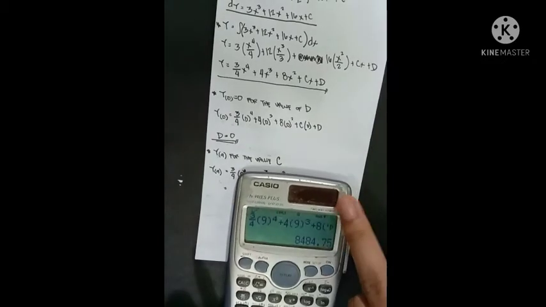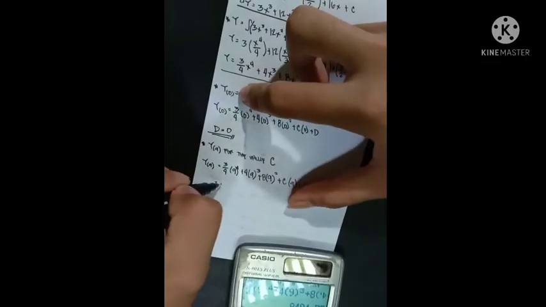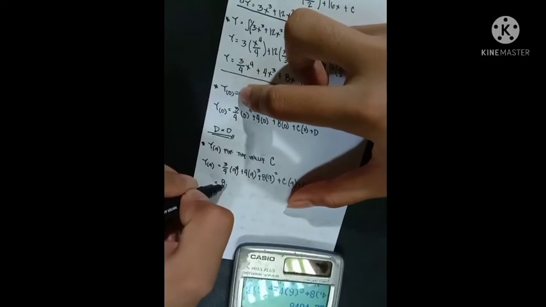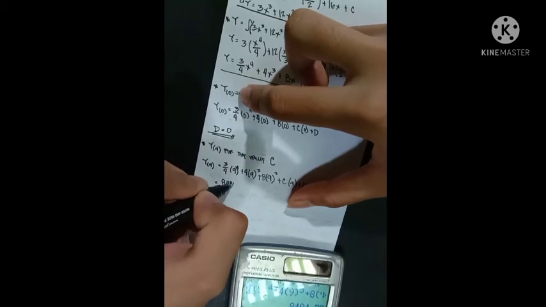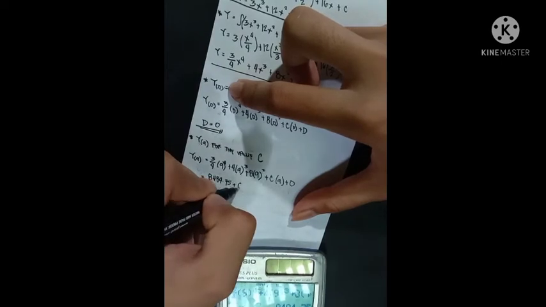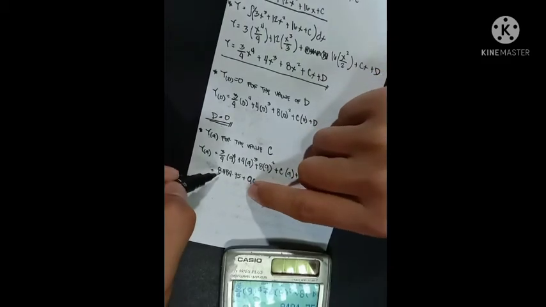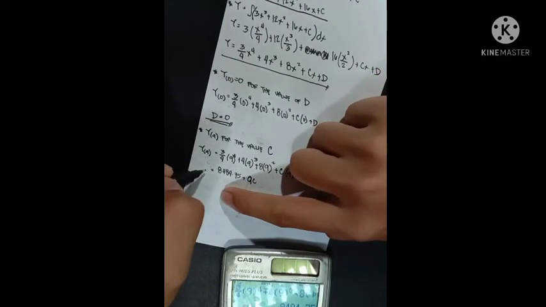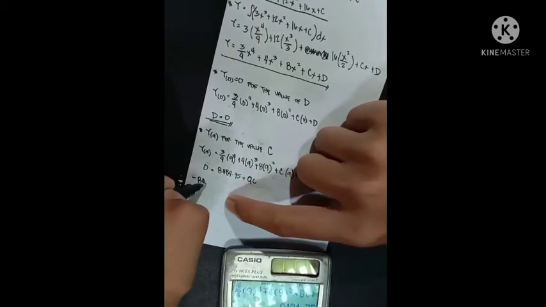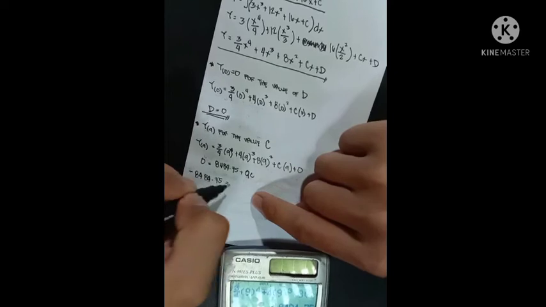So we have 8,484.75 plus RC times 9, which is 9C. So lipat natin to sa kabila, so maging negative 84.75 is equal to 9C.